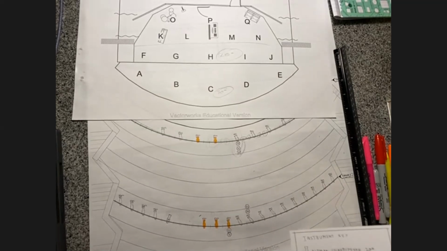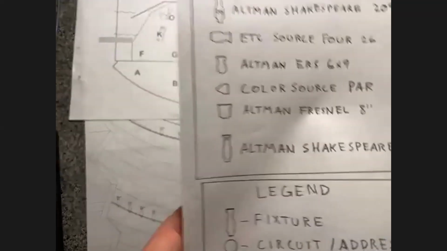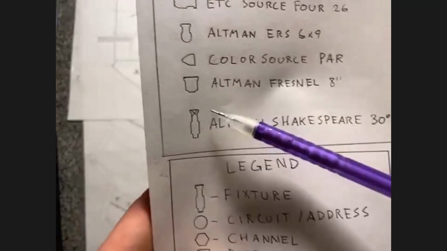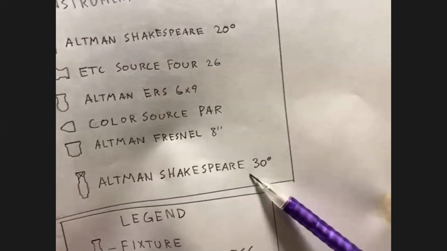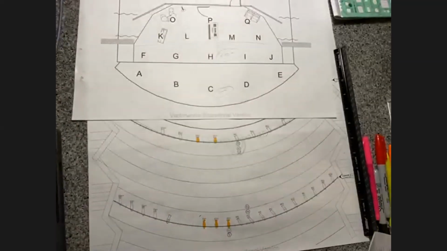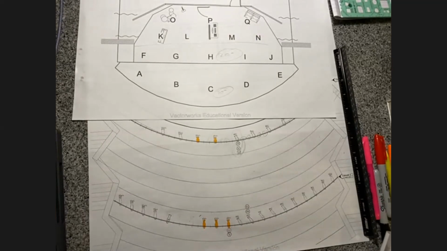Another thing you could do is draw a symbol, right? So in this case, it's an X on the barrel. And then in the instrument key, it'll say that it's 30, and that's how the electrician would know. But I find just writing the degree value in the middle of the fixture to be the easiest way to communicate that information. Does that make sense on communicating the lens size?